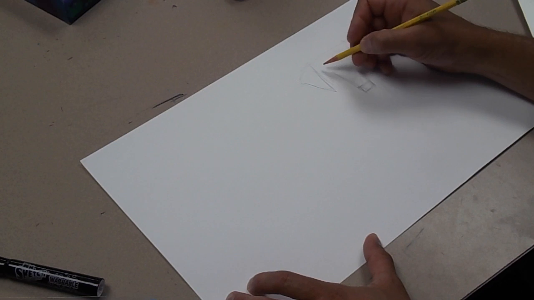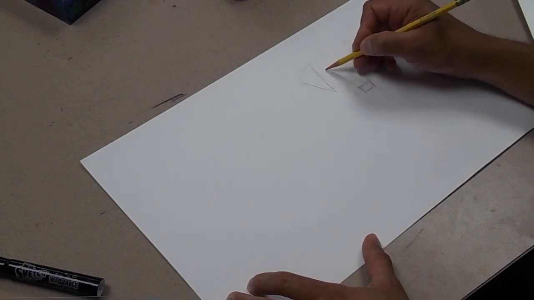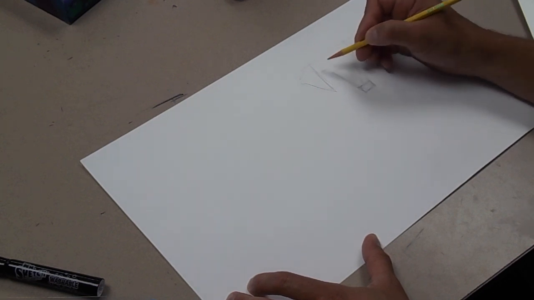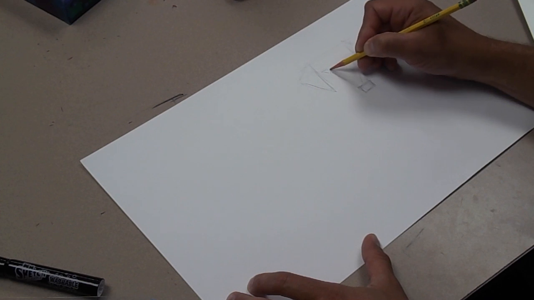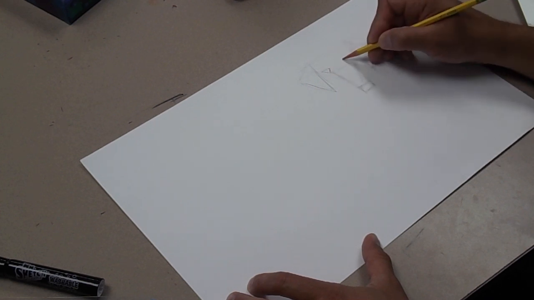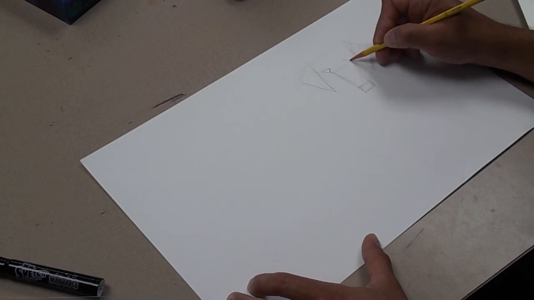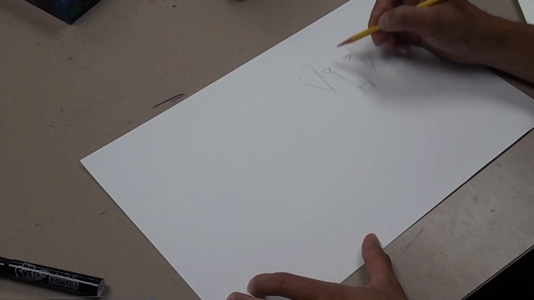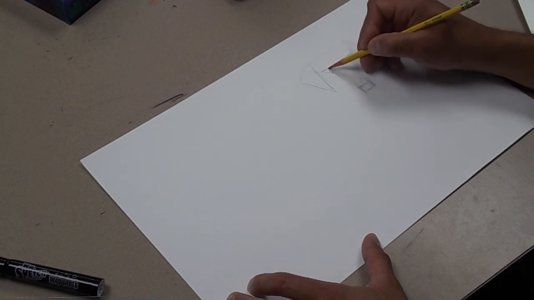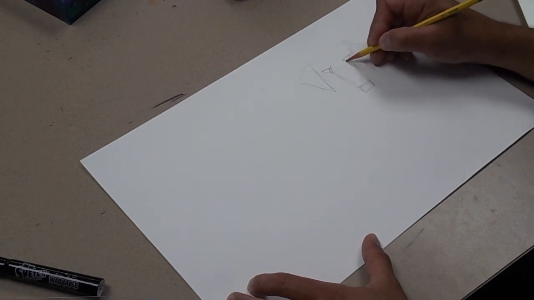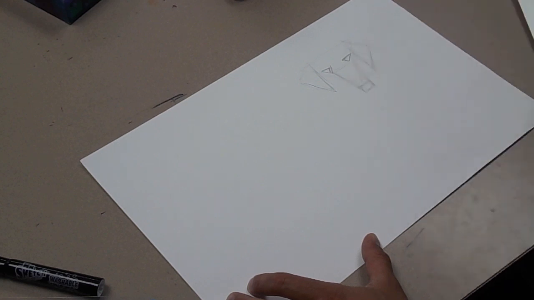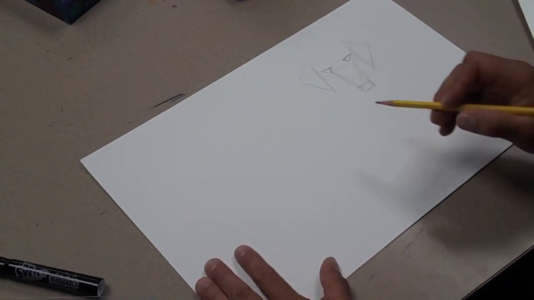And I could do a little triangle here, and another one over here. That. Alright, now I want to work on her neck.